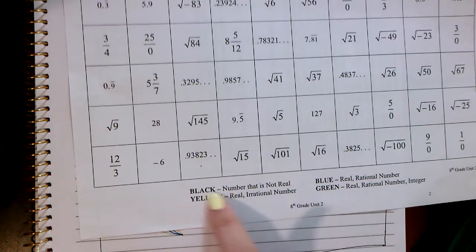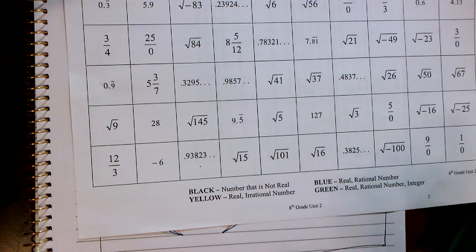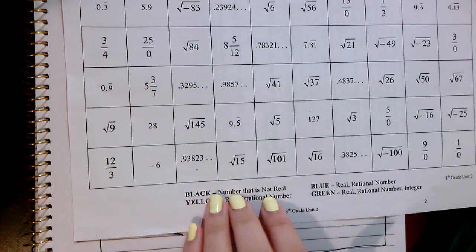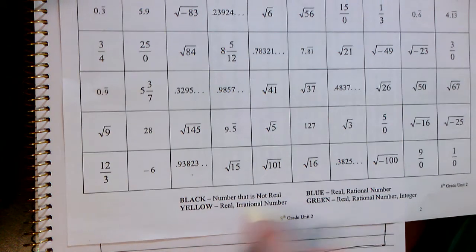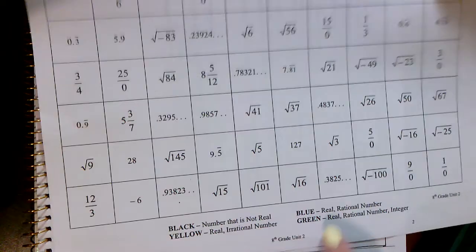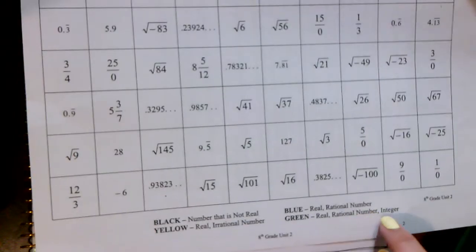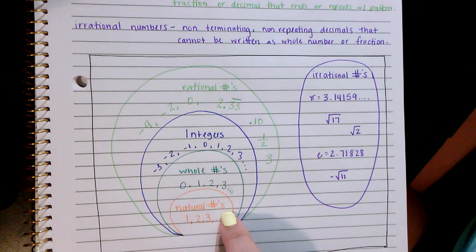If the black is confusing to you, the numbers that are not real, that's not super important at y'all's level. It is, but not for these notes. Then don't worry about the black. Let's just do yellow, blue, and green. So yellow would be your irrational numbers. Blue would be your real rational, like I just showed you. And green would be real rational numbers that are integers. So from this classification down, you would color green.